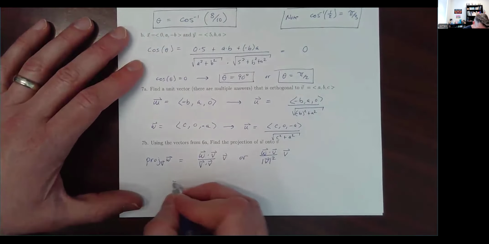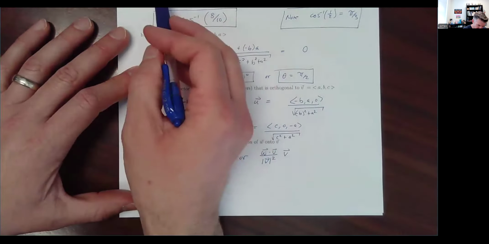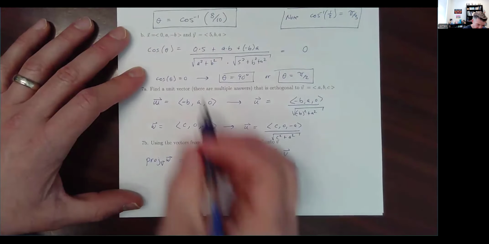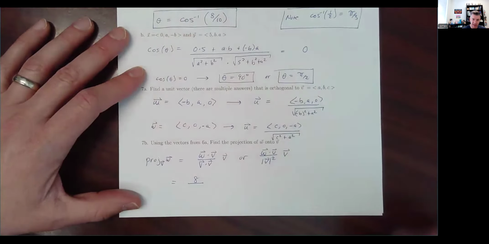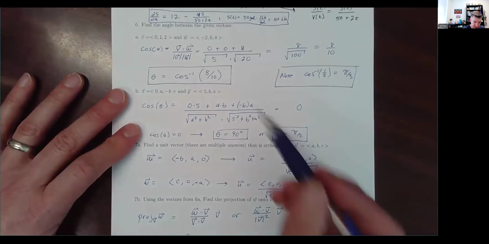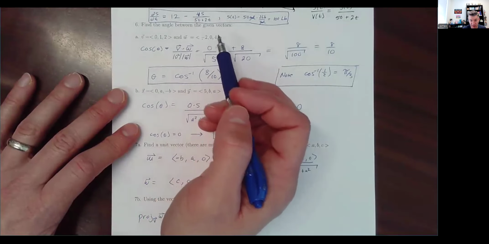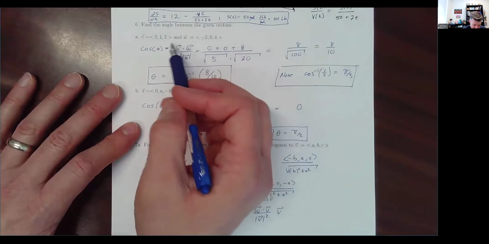So let's see. W dotted with v, we already did that up here. It's 8. V dotted with itself. Oops, sorry, you can't see that. Apologies. Let me show you what I mean. So we already did w dotted with v. That's why it's kind of nice to refer back here, right? You don't want to repeat work if you've got a limited amount of time, especially. So w dot v is 8.